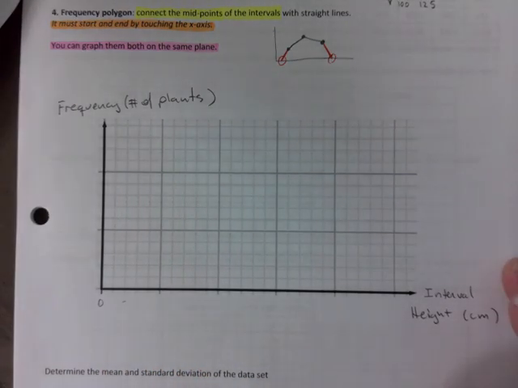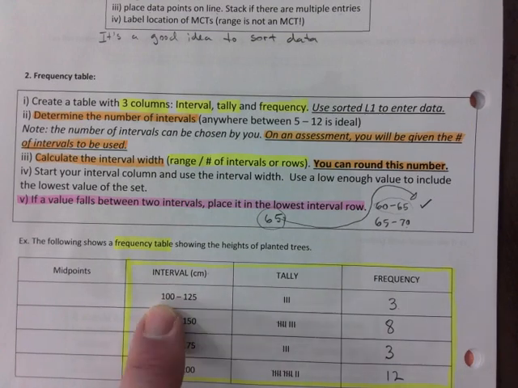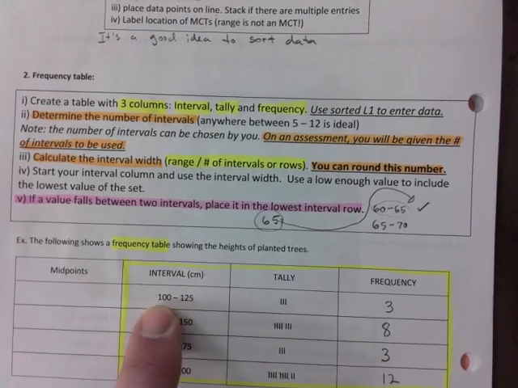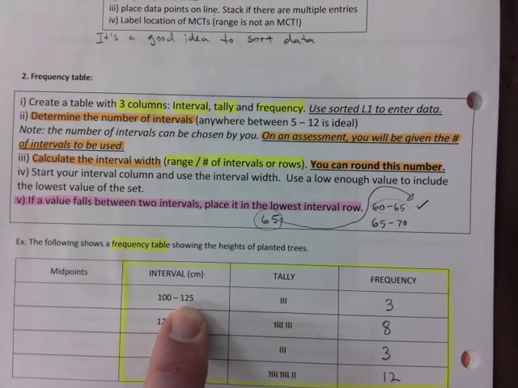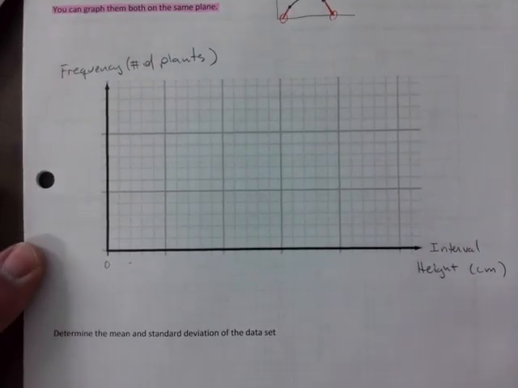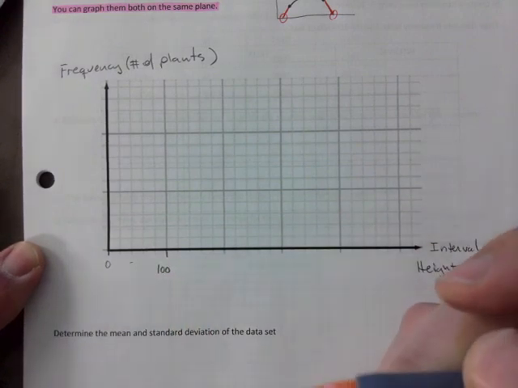Watch what I do here. I'm going to use these numbers to help me out. I'm going to start at 100 and then go 25, like 100 to 125. And I'm going from 125 to 150 and so forth. So to make it easier on myself, I'm just going to call this 100 here.